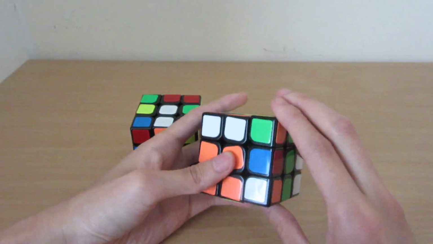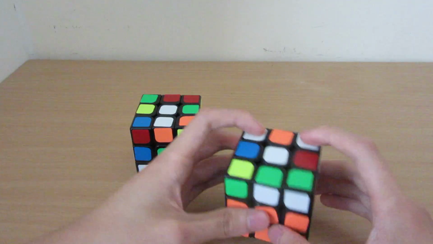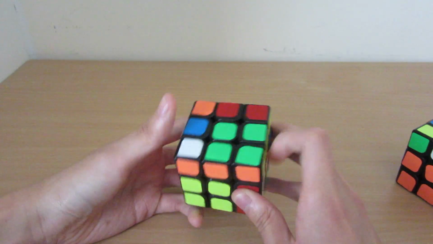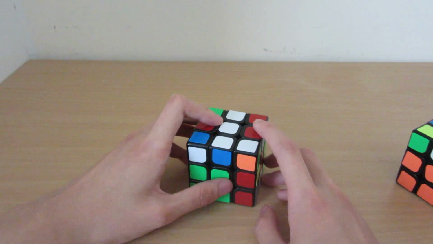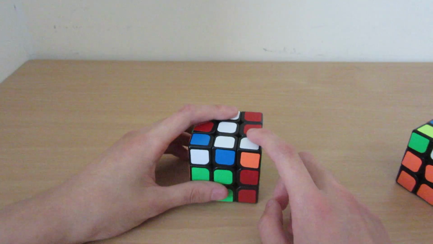So this I would solve like that, and this I can solve the same way. And I get a block, and I put it like that. I think it would have been harder for me to figure out this kind of case if I didn't know CFOP.